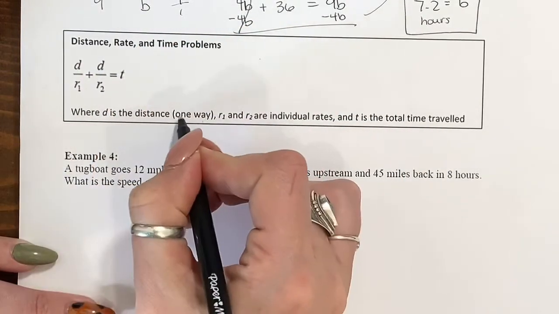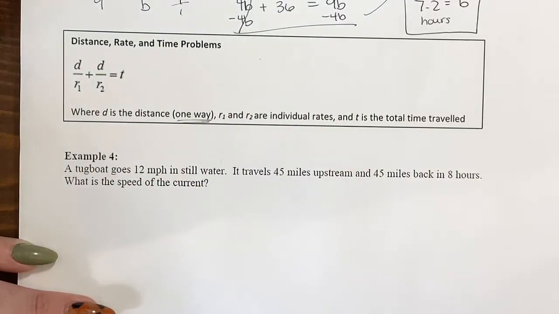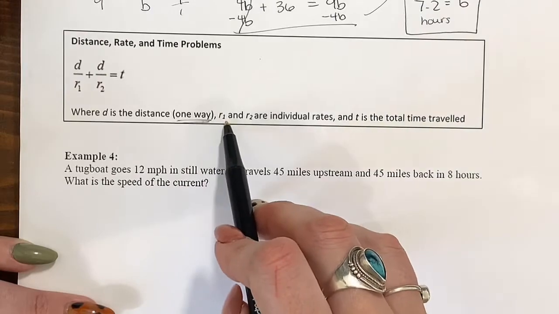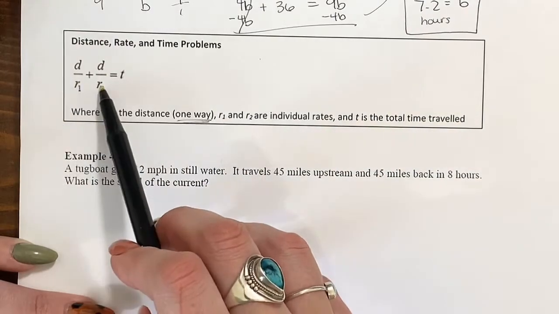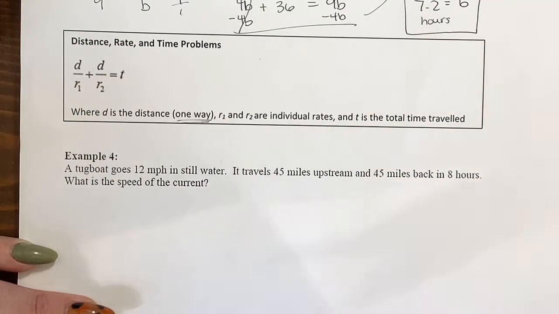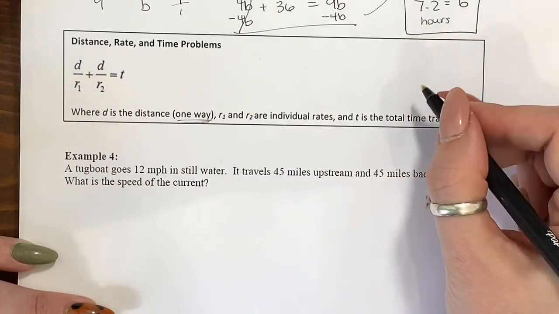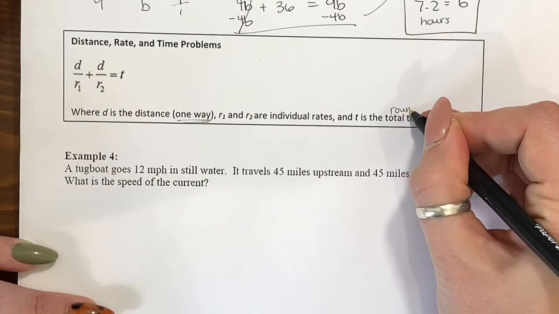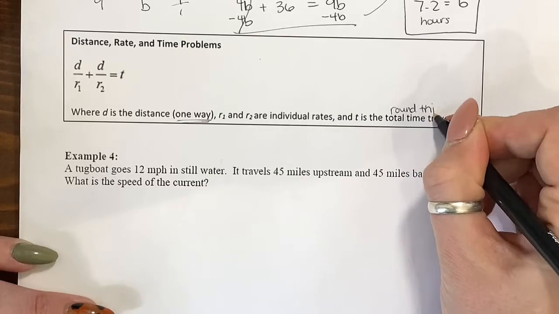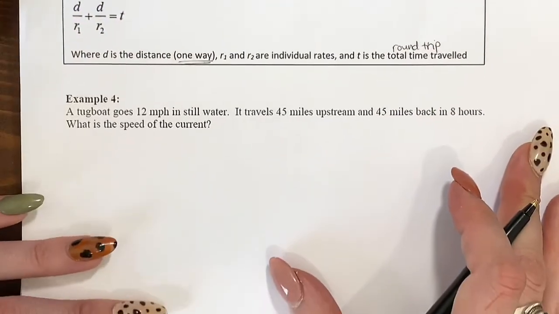D is going to be your distance one way, so not round trip. Sometimes that can be a mistake that students make. And then R1 and R2 are going to be the rates there and the rates back. And then T is the total time traveled. So this would be round trip, how much time it takes to go round trip. So let's look at this example.